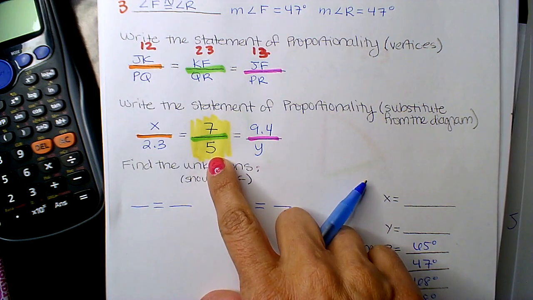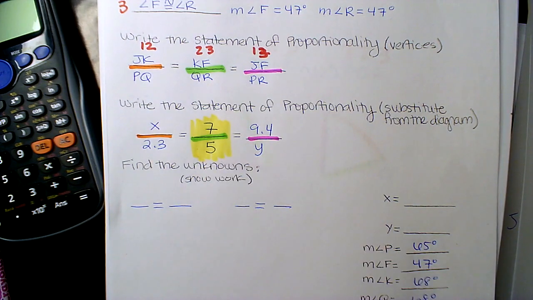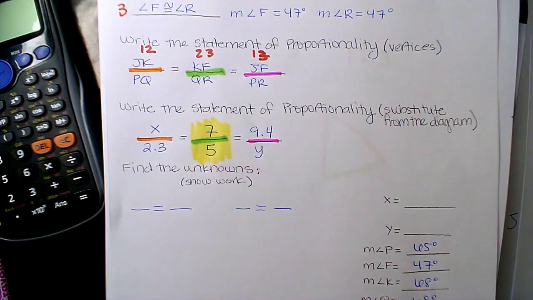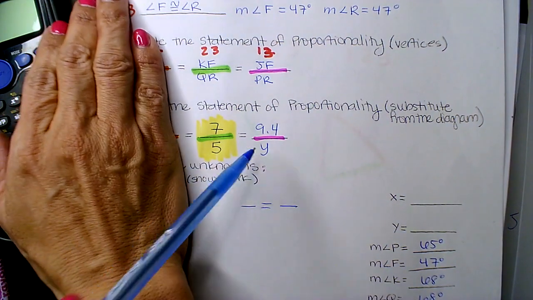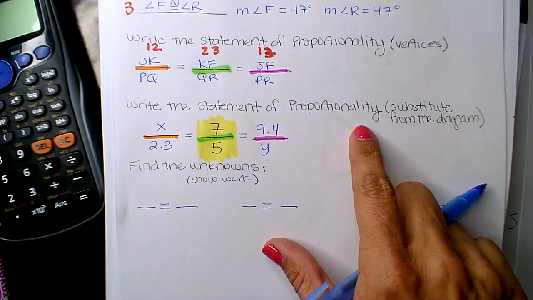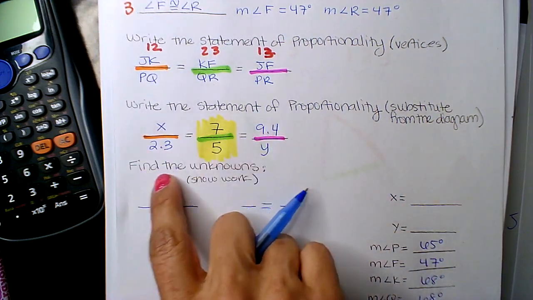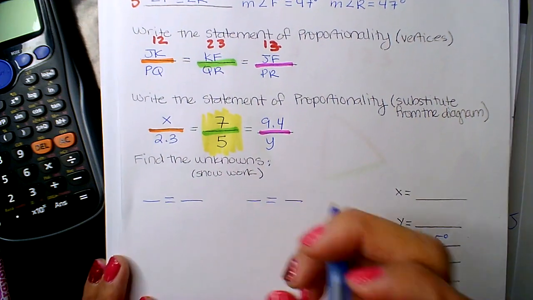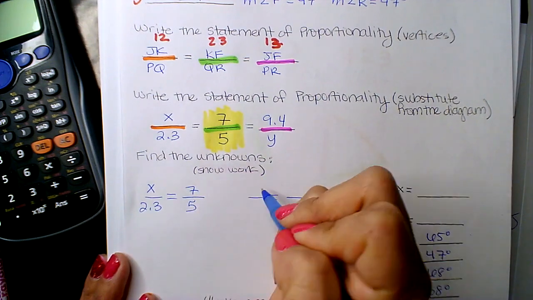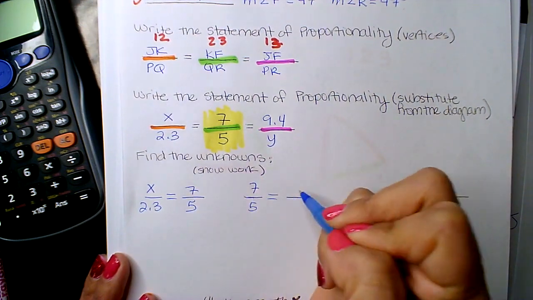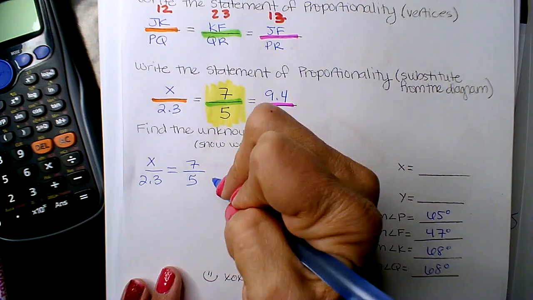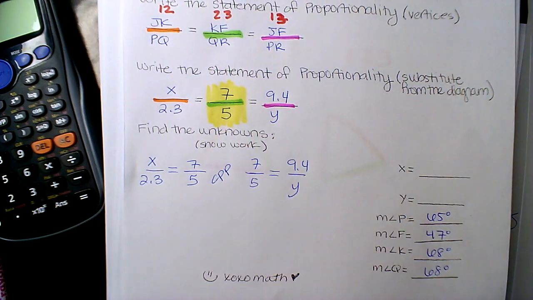You better use that scale factor. So look, to solve for x, this is your proportion right here. To solve for y, this is your proportion right here. So when you take the statement of proportionality, it gives you everything. So to solve for x is this, and to solve for y is that. And you just use the cross product property.